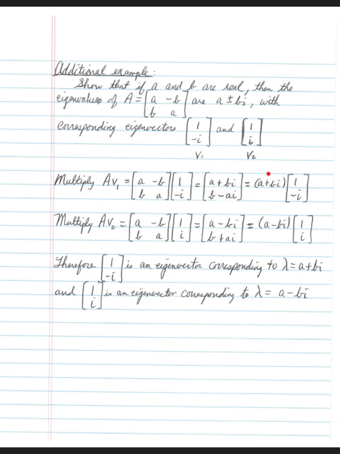If you were to pull out a plus bi, because that's one of your eigenvalues, that will leave you with 1 and minus i. That's exactly what eigenvector 1 is. So that tells us that a plus bi is an eigenvalue, and this is its corresponding eigenvector.